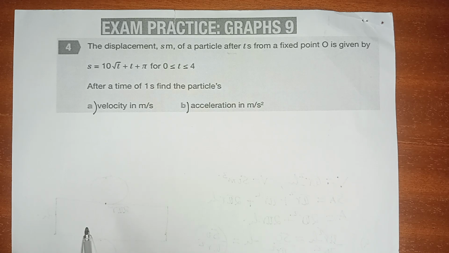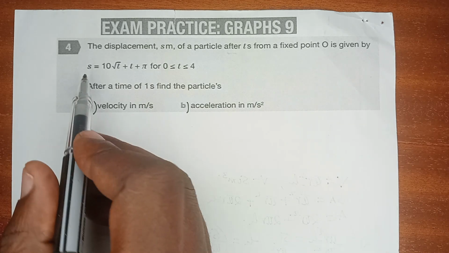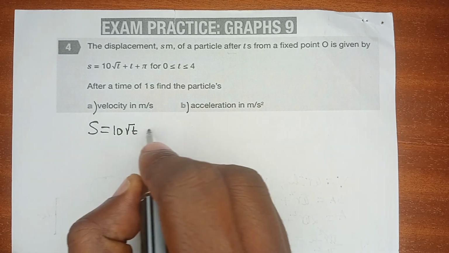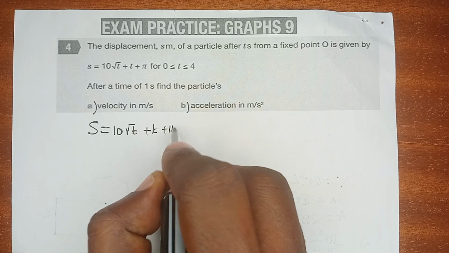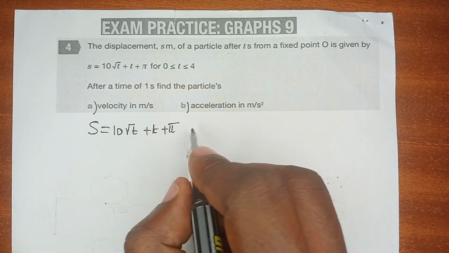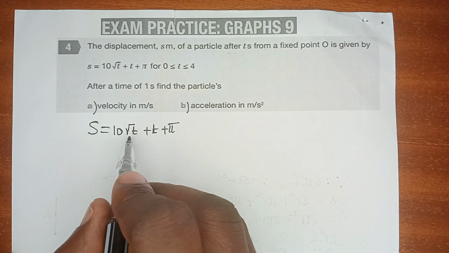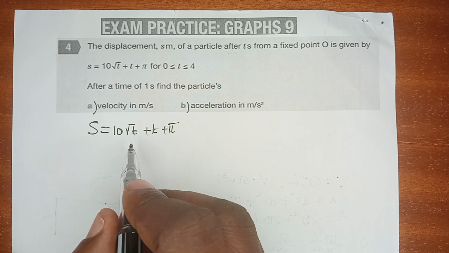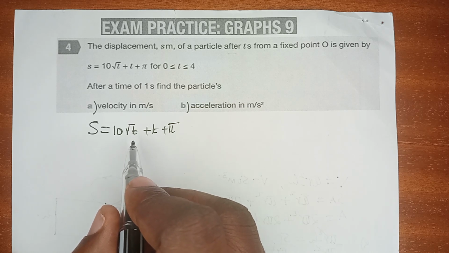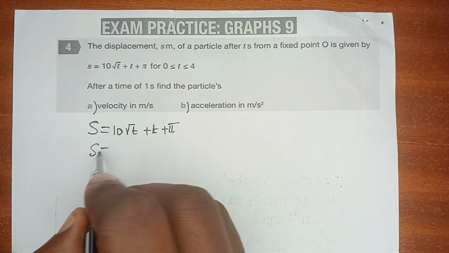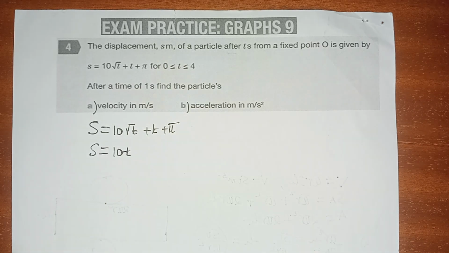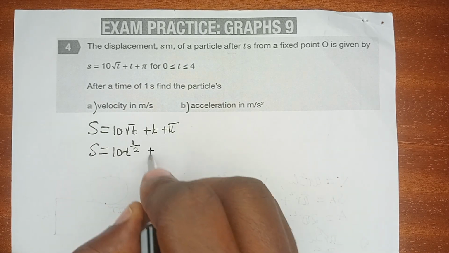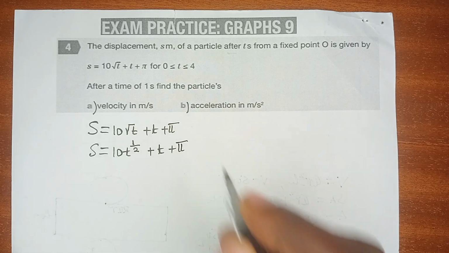First of all, we need to realize that the equation of displacement is s equals 10 root of t plus pi. Because of such, we have the root of t, and we have to interpret it in the form of indices. We all know that s is going to be 10t raised to power a half plus t plus pi.